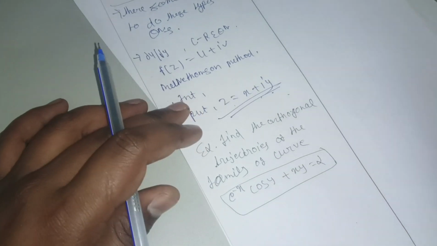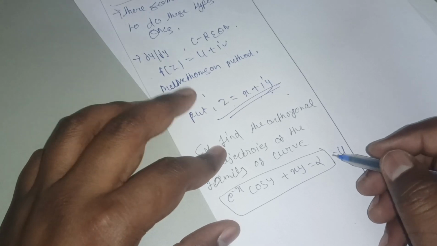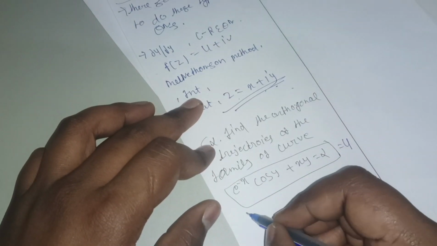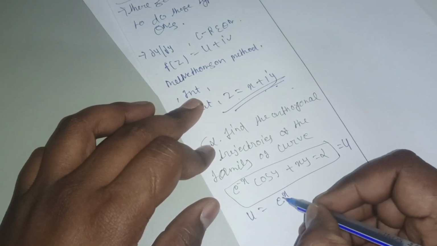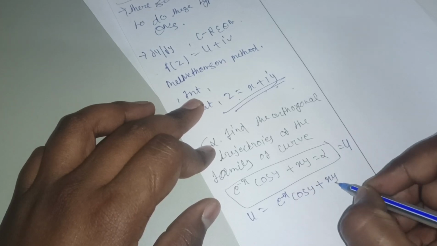So this is given. So let it be equal to u. Okay, so u is equal to e to the power minus x cos y plus xy minus alpha.